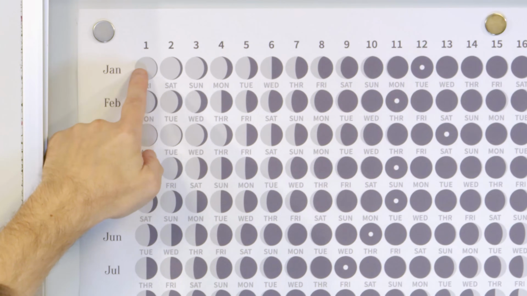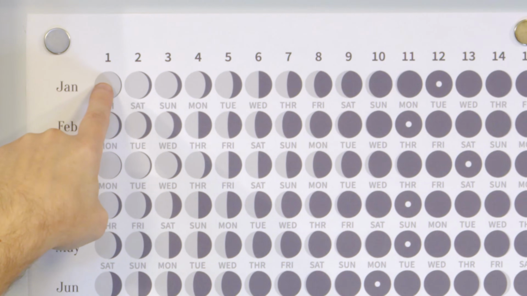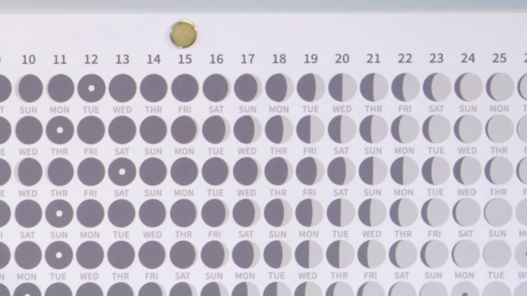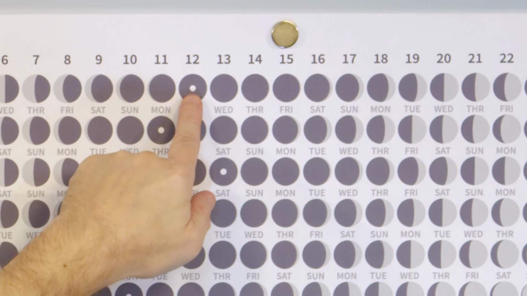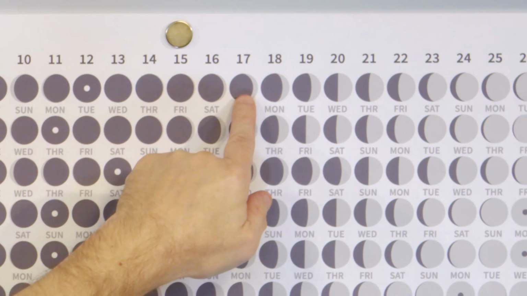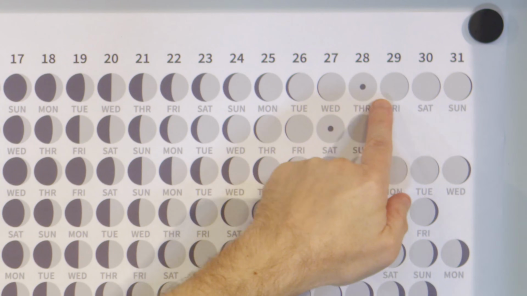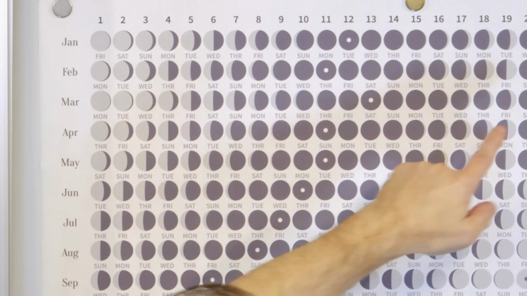If you start with January 1, this is just a little bit, almost a full moon. And the full moon was way over here. And then we are getting more and more dark. Here we have a new moon at this dot. And then we have a thin crescent getting bigger and bigger, full moon. And then we have the crescent. And then, or I should say, this is the full moon.